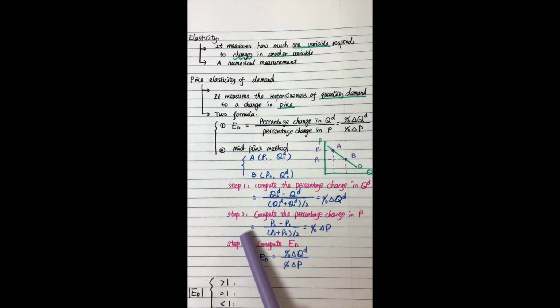And then for the second step, we need to compute the percentage change in price. So similarly, we use the price difference between these 2 points, divided by the average of the price between these 2 points. So therefore, we can get the percentage change in price, right? And at the end, we can use the percentage change in quantity demanded, divided by the percentage change in price, to compute the elasticity, okay?